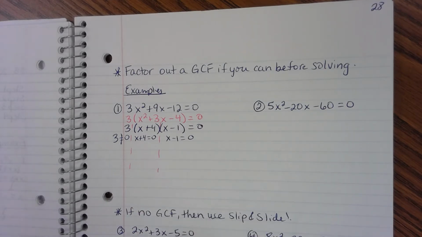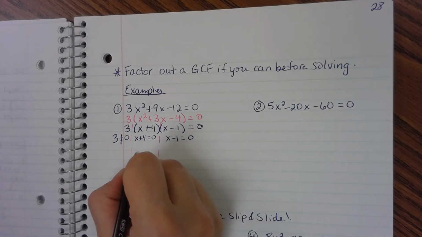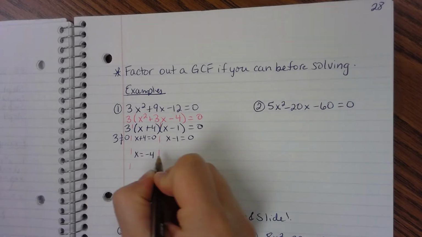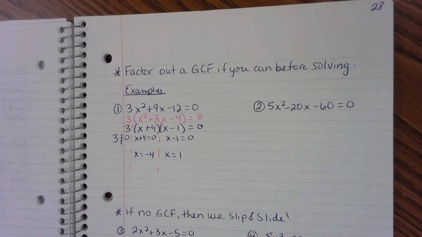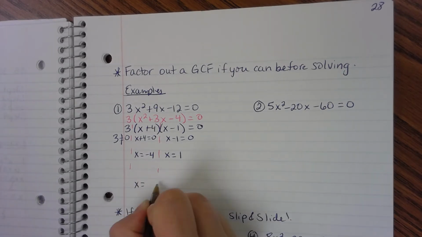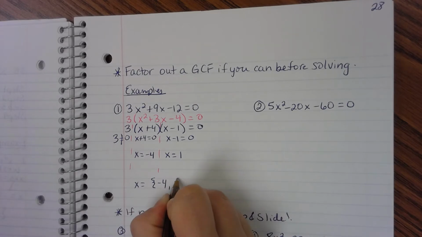And we can see that x is going to be equal to -4, and x is going to be equal to a positive 1. And so my solution set is that x is equal to -4 and a positive 1.